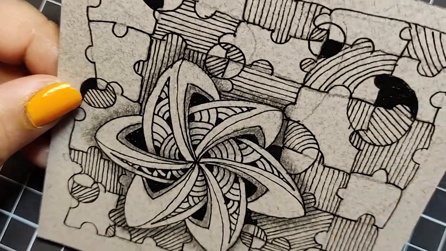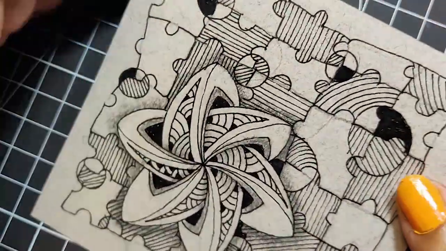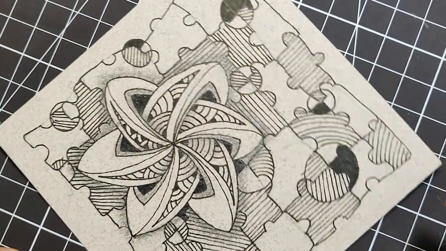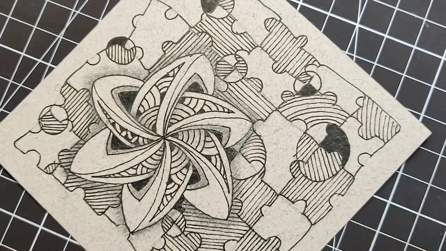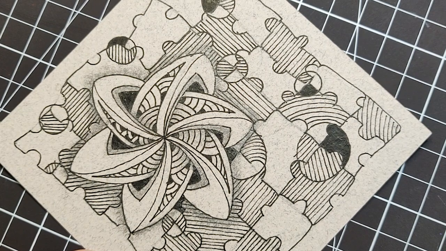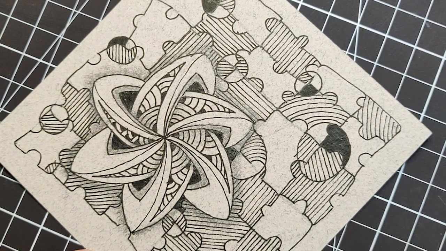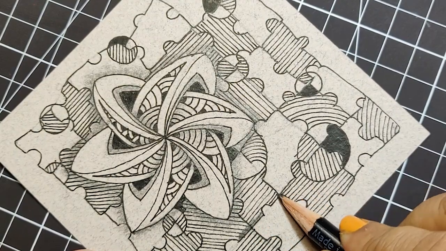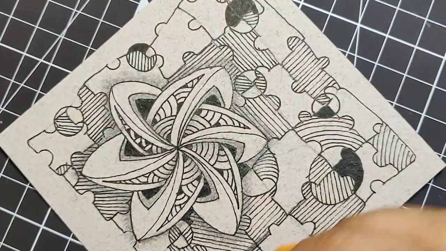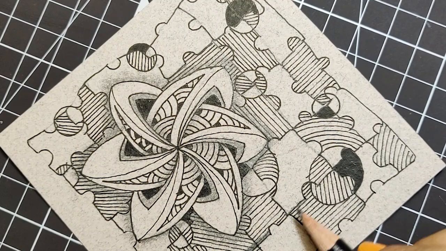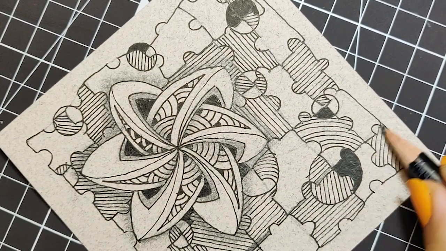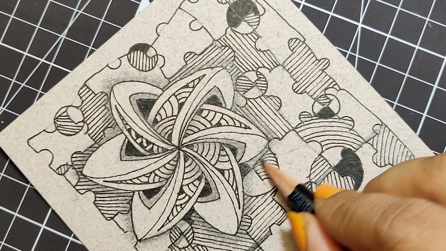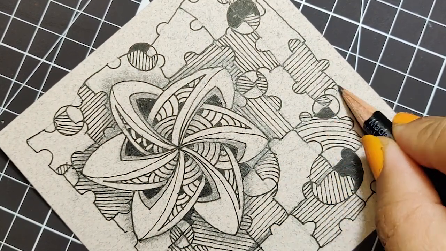So after adding graphite to this tangle, I'll just wait and complete the Struzzle as well. I think Struzzle tangle can look very beautiful if you just add some graphite on this particular line. Just one side or two sides would be enough.